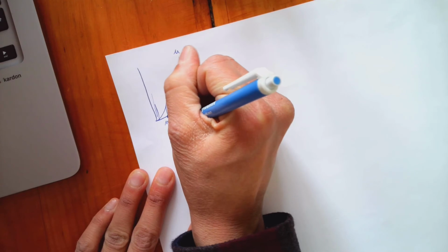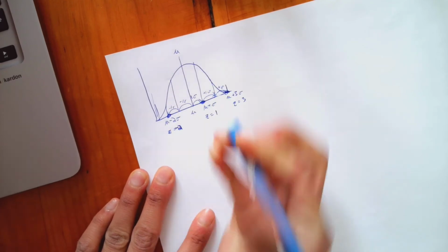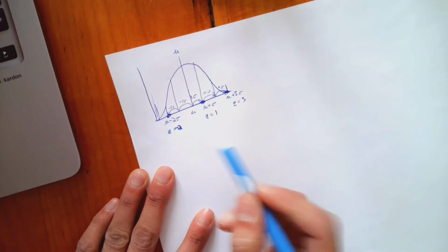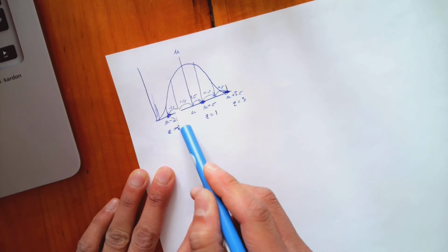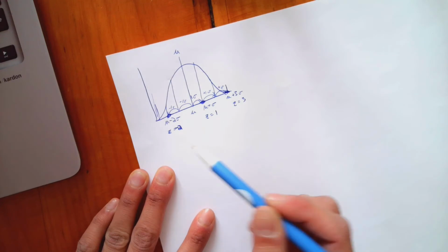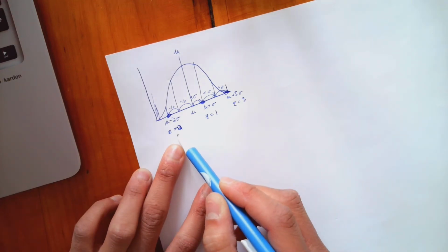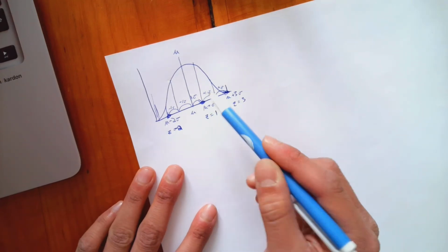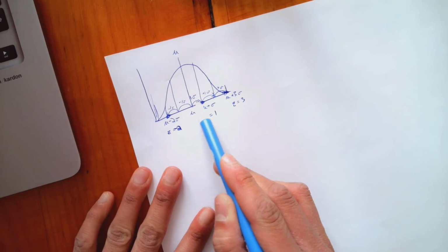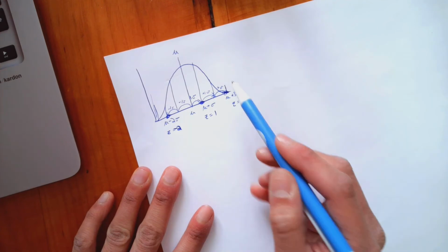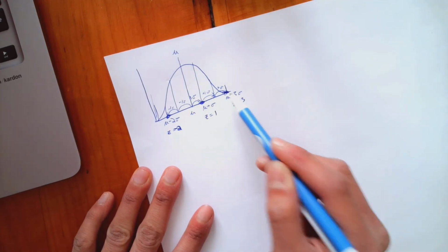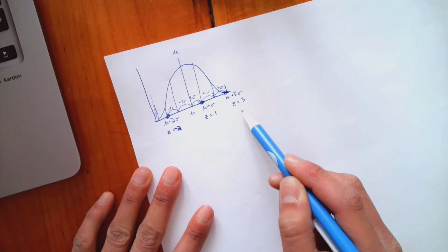So, I should say negative 2, sorry. So when you're at negative 2 standard deviations away from the mean, so you've gone 1 standard deviation and then 2 standard deviations in a negative direction, you're at z is equal to negative 2. You go 1 standard deviation away from the mean in a positive direction, you're at z is equal to 1. And if you go out 3 standard deviations from the mean in a positive direction, so 1, 2, 3, you're at z is equal to 3.